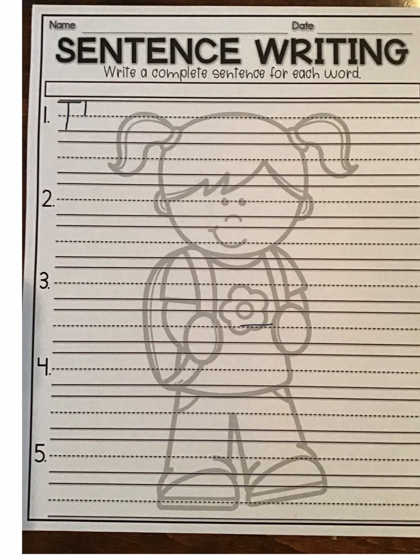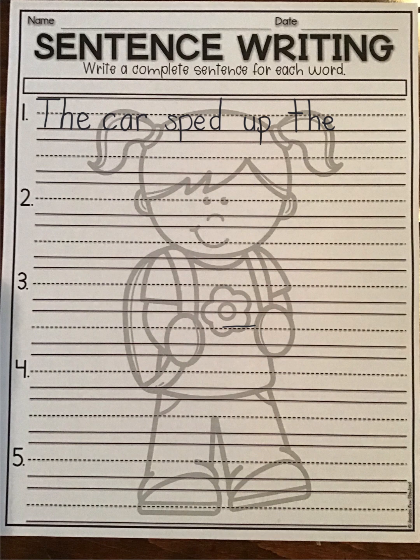The car sped up the hill. And I always need ending punctuation at the end of my sentence.